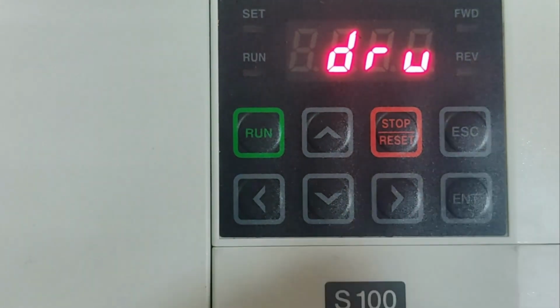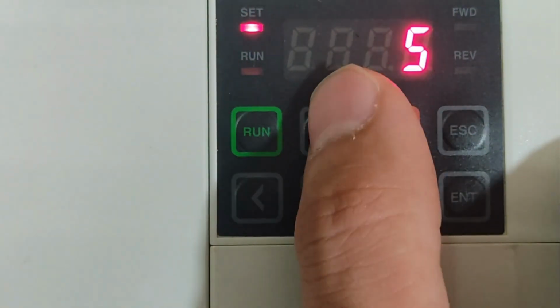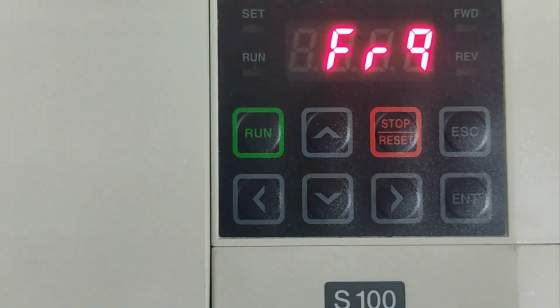We need to set the DRV parameter to 3. We enter it, set it to 3 and confirm. For the frequency value to be set via the network, we said the FRQ parameter in the main group should be set to 6. We go to the FRQ parameter, set it to 6, and confirm.